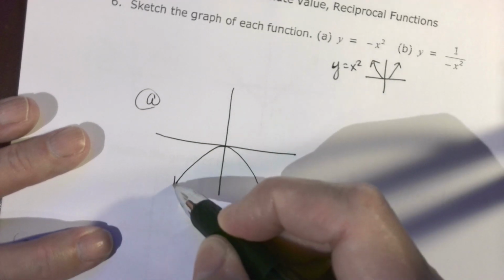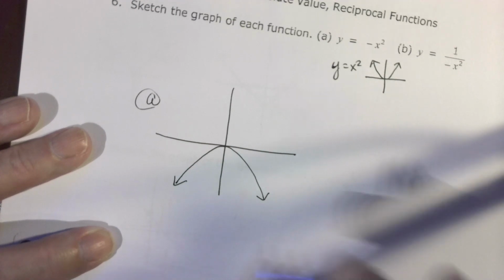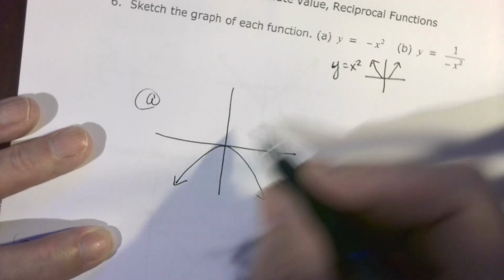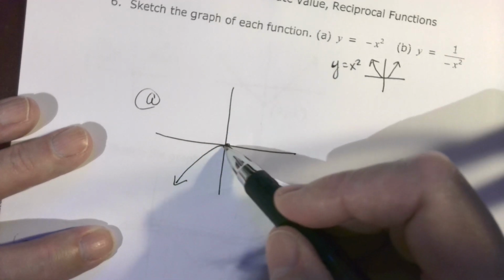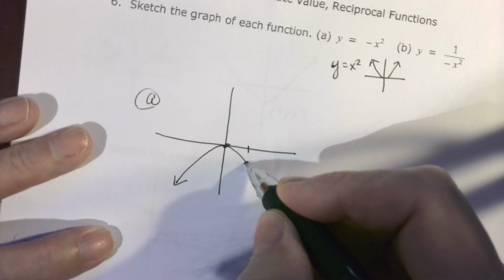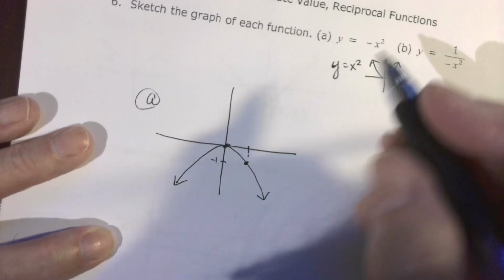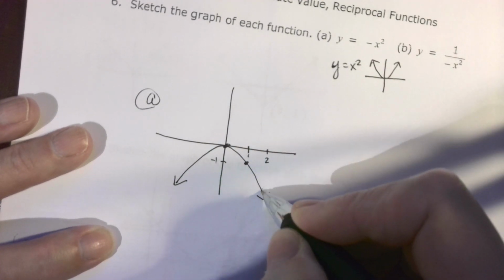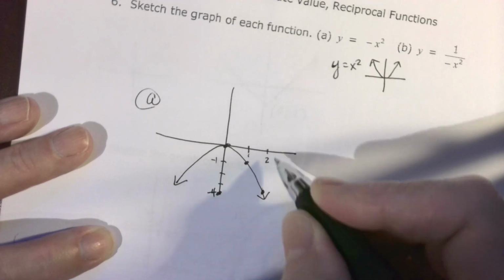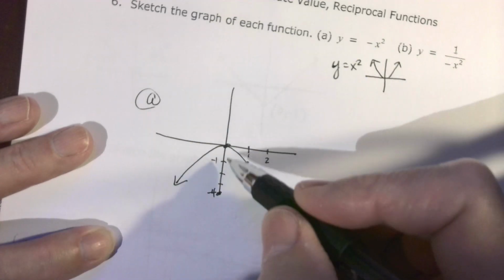Now you're going to do these graphs on graph paper, and you're going to be real exact with it and all that kind of good stuff. But it's good to have a good idea of what you're doing. So let's just check it. Obviously, when x is 0, it's 0. When x is 1, it's going to be negative 1. When x is 2, you get negative 4. And then obviously, if you're squaring the same things, you're going to get the same things on the other side.